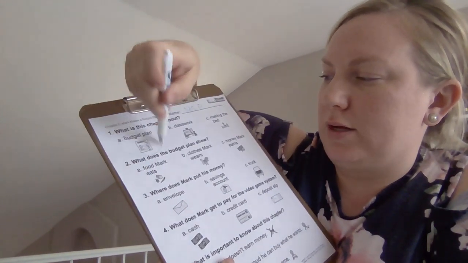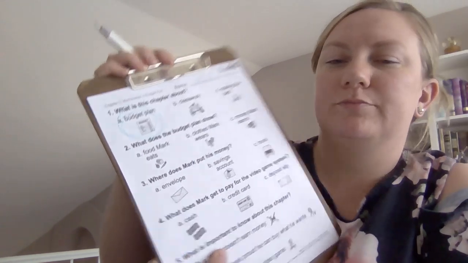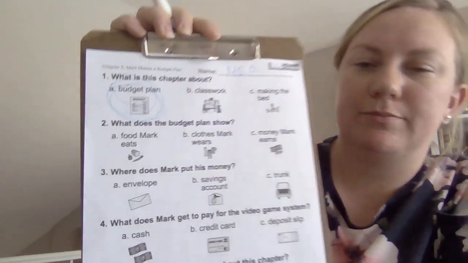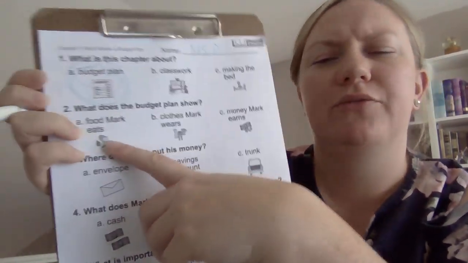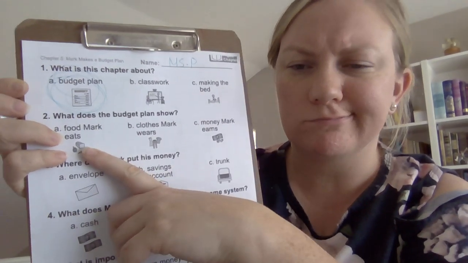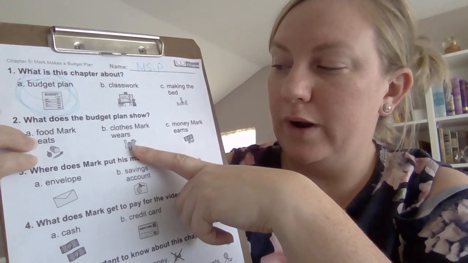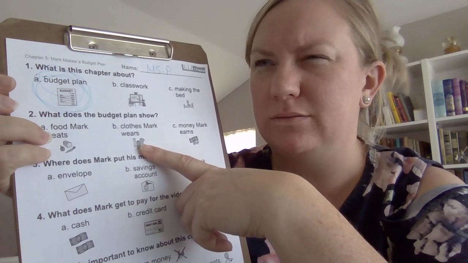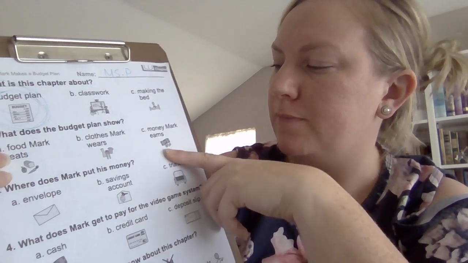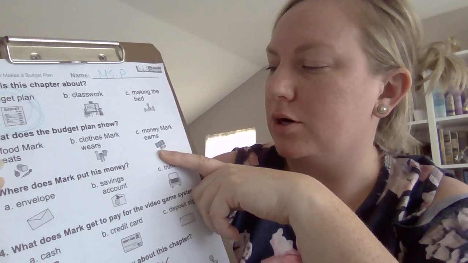Let's see. Budget plan. Budget. Question 2. What does the budget plan show? Does it show the food that Mark eats? I don't remember talking about food. The clothes that Mark wears? I don't think we talked about clothes either. Or the money that Mark earns?